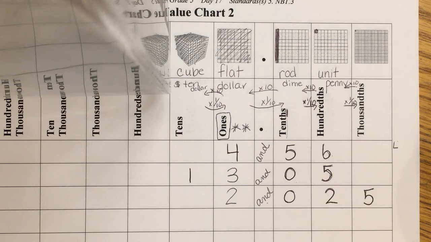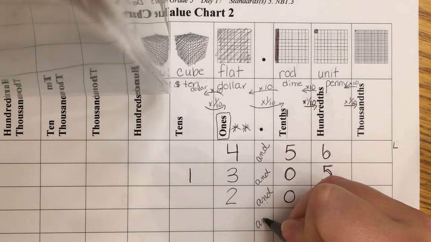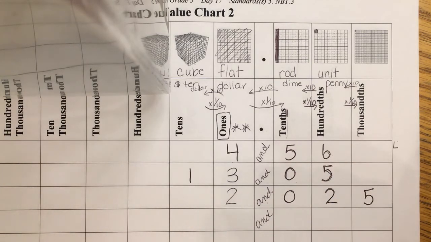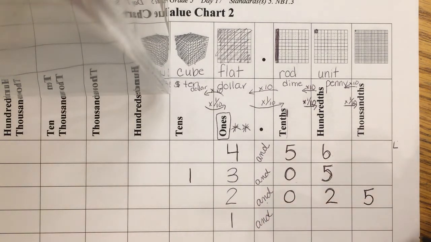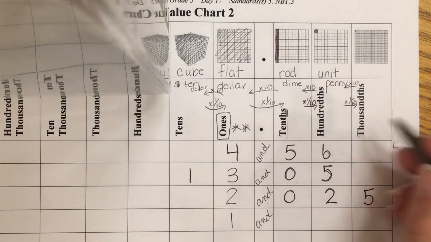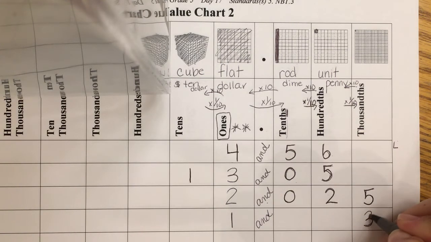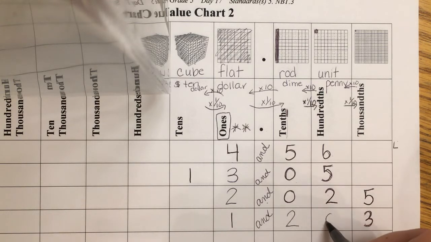1 and 203 thousandths. I said 3 thousandths. No, I said 1 and 203 thousandths. Okay, so let's talk about what each of these would look like, and then I'm going to give you a few for you to practice.